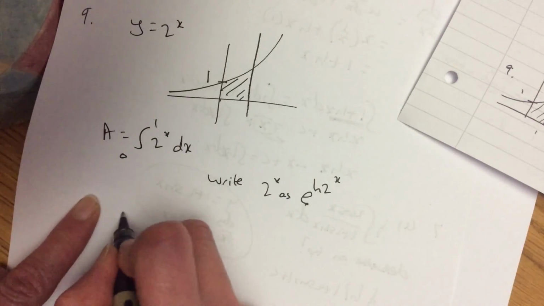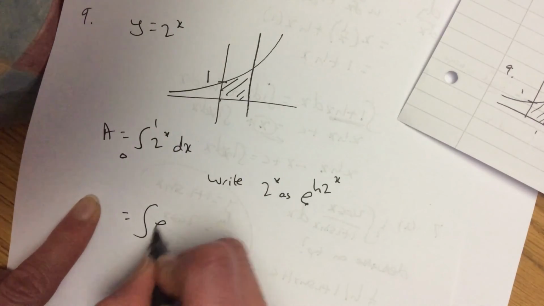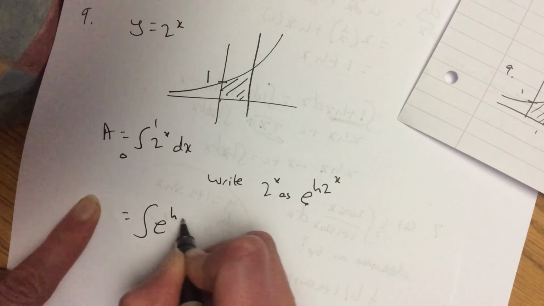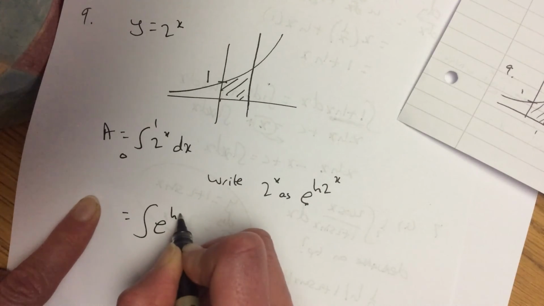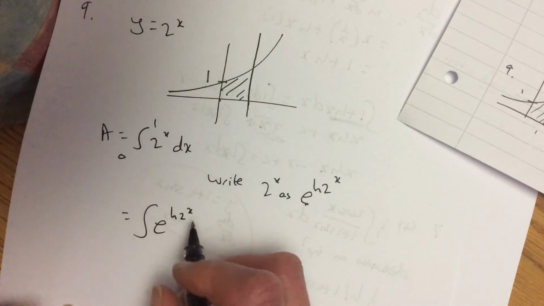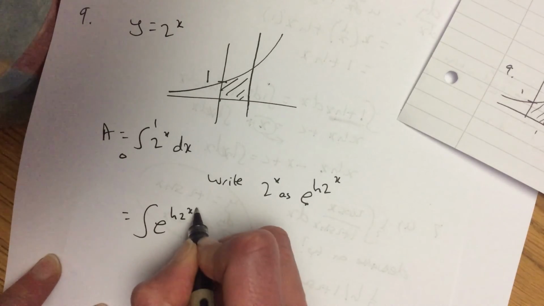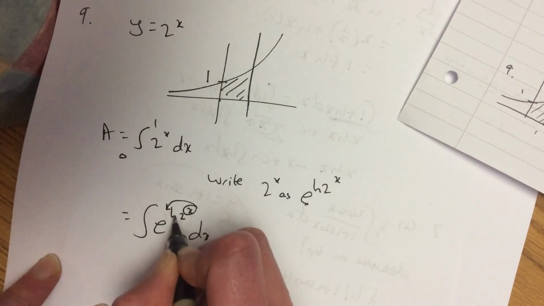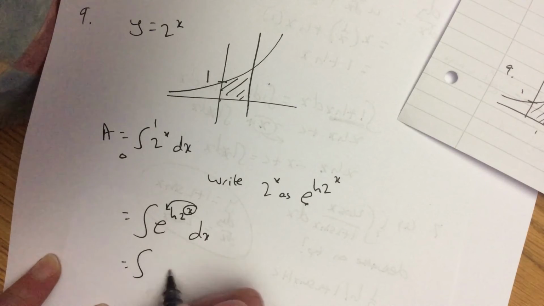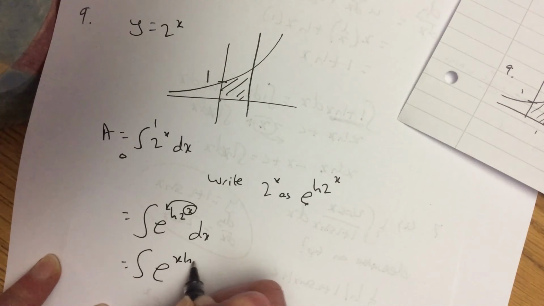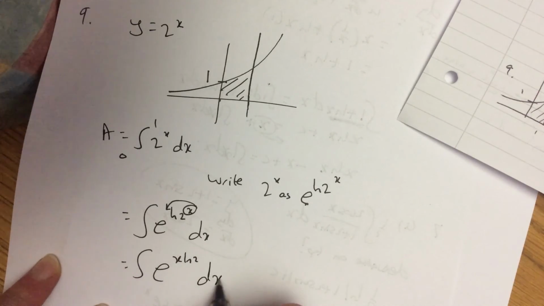Remember one of the rules of logs, you can bring the power to the front. So that's e to the x log 2 dx.